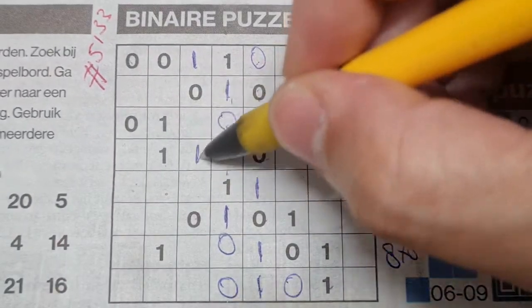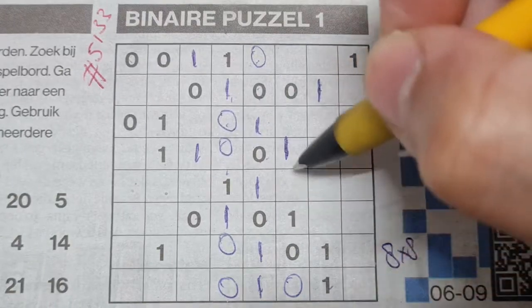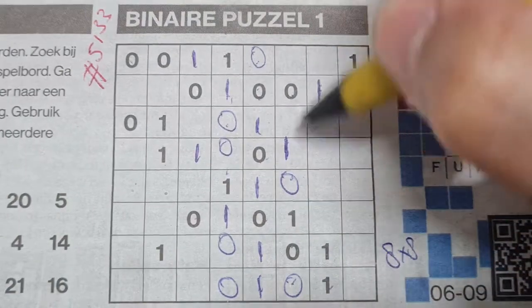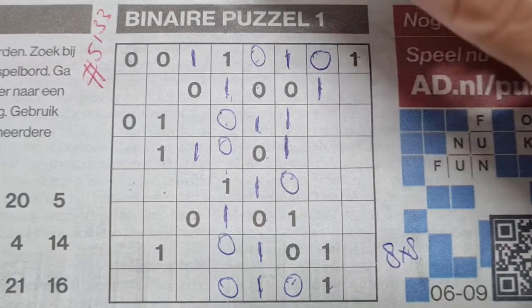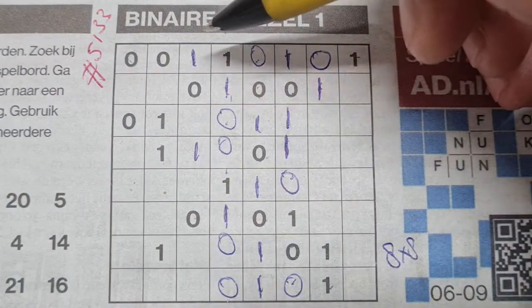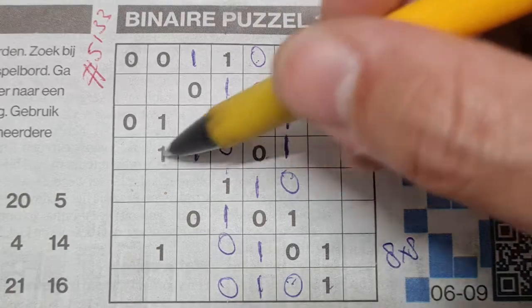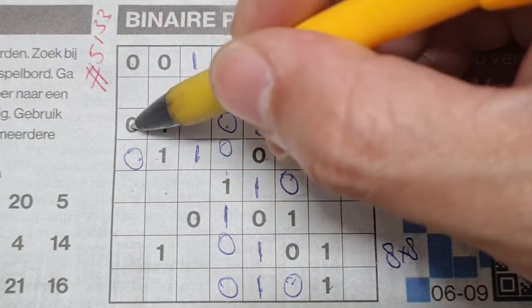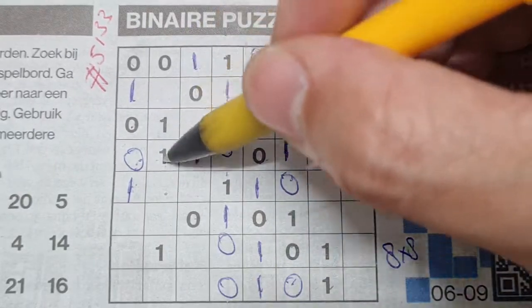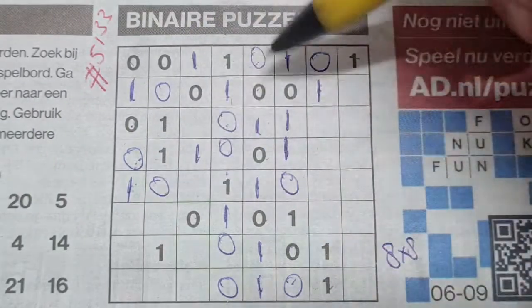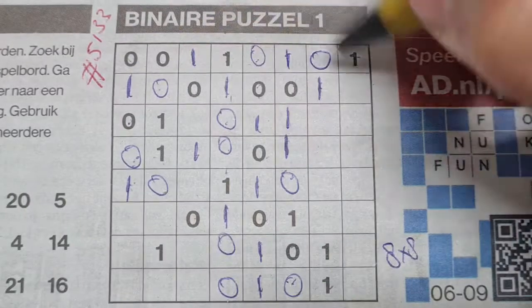Double O, here 1, there 1. Between 2 1s comes an O. 4 O's we have here, so the rest are 1s. Between 2 1s comes an O. Then double 1, here no, there no. Between 2 O, double O, here 1, there 1. Double 1, here no, there no. 4 O's we have here, so the rest are 1s.